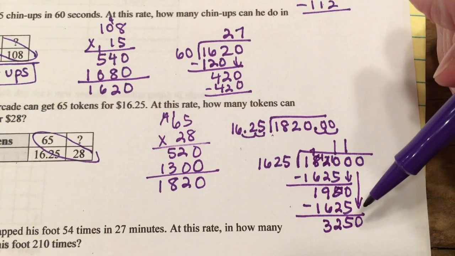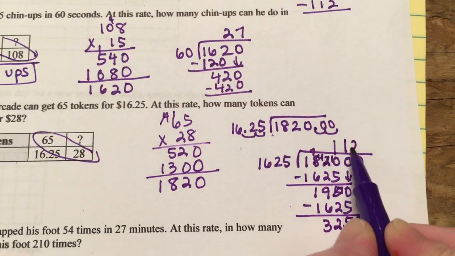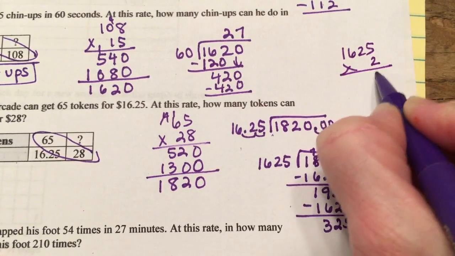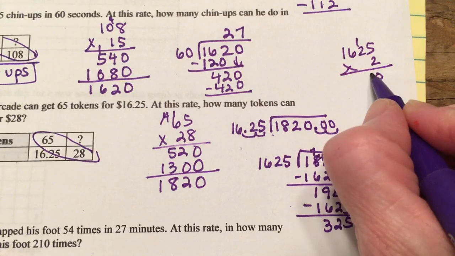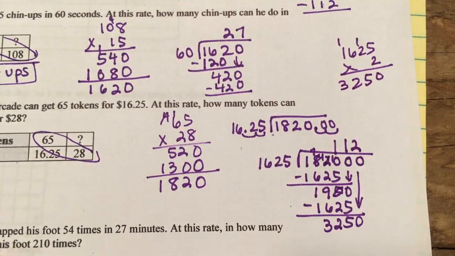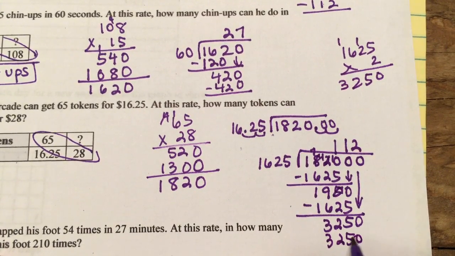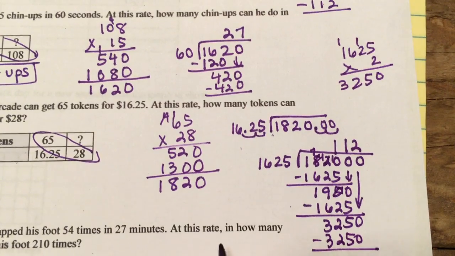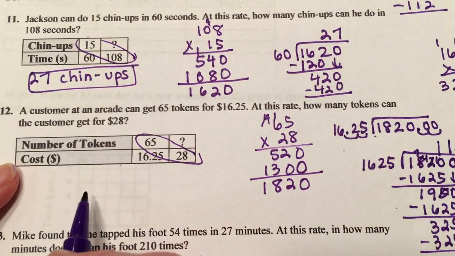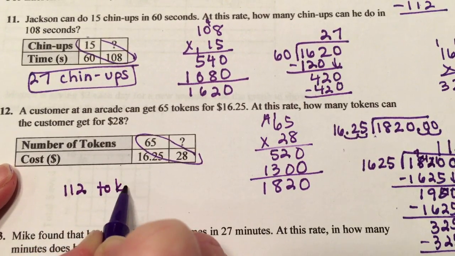1625 into 3,250 should be 2 times. If you're not sure, you're multiplying 10. 2 times 2 is 4, plus 1 is 5. 2 times 6 is 12. 2 times 1 is 2, plus 1. Yay! All right, so this becomes 2. I'm subtracting 3,250. So what have I found? That if you spend $28, you will get 112 tokens.